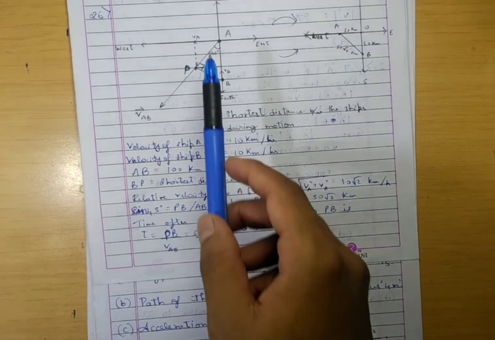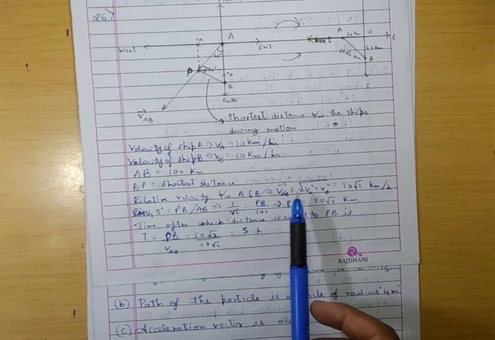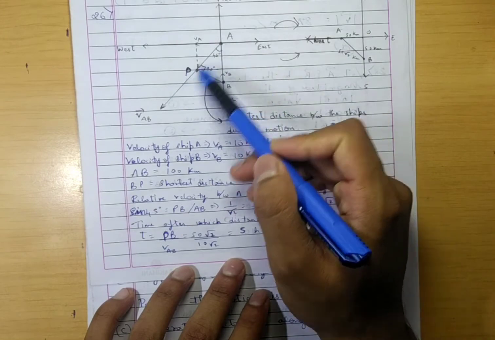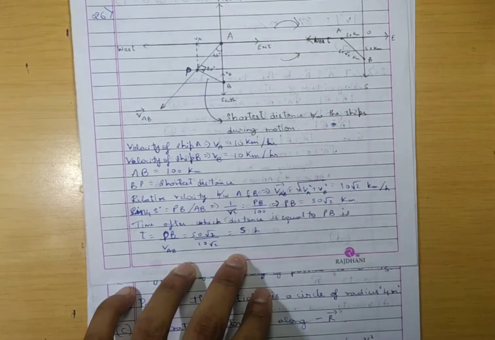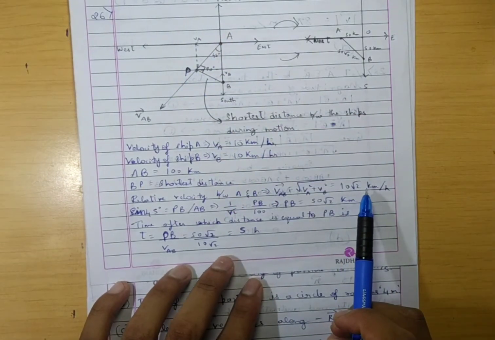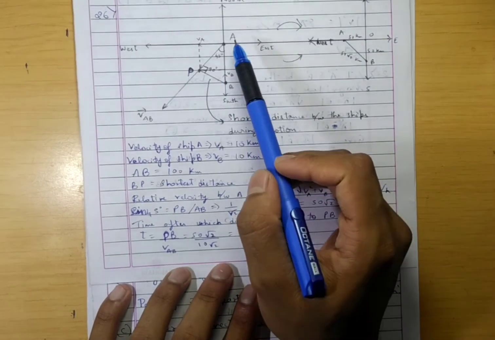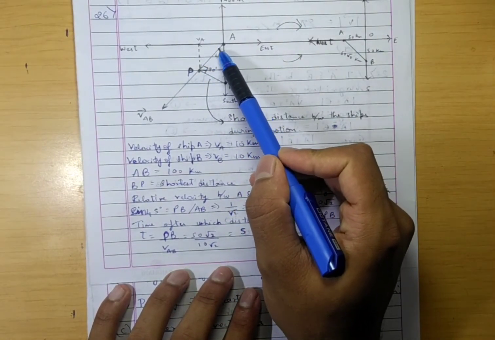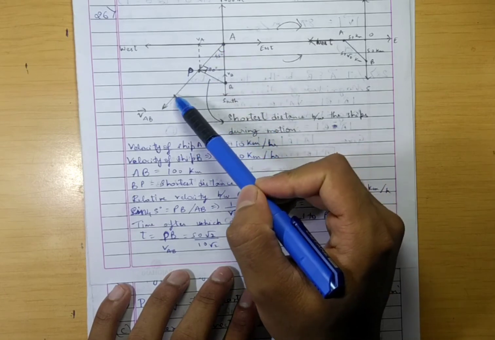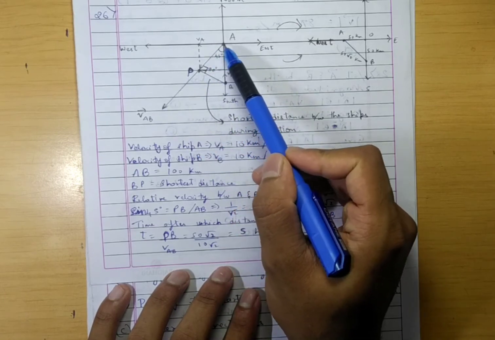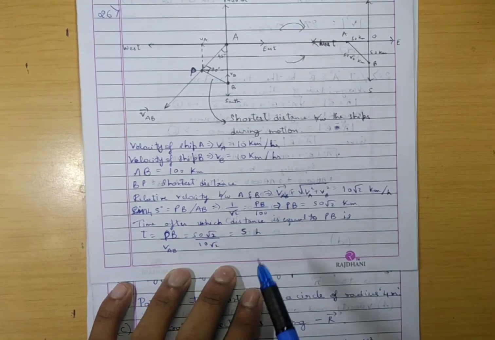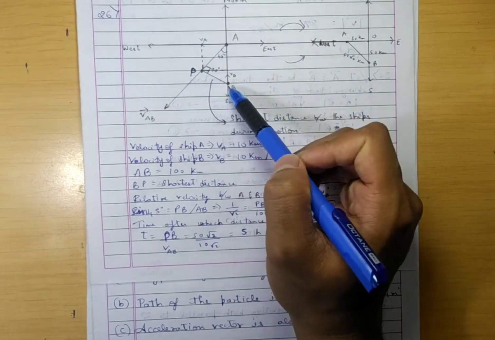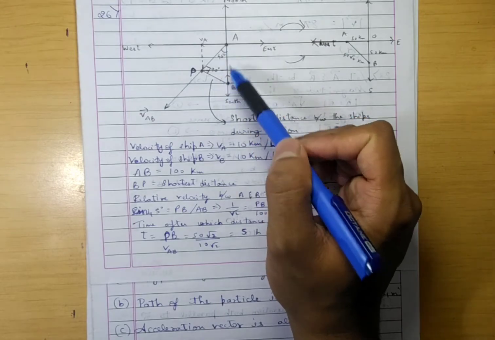Relative velocity between A and B is VAB is equal to root of VA square plus VB square, and this is the relative velocity vector, the resultant vector of both the velocities of the ships, which will be equal to 10 root 2 km per hour. Here in this triangle, since the resultant velocity vector will be 45 degrees from the x-axis and y-axis, therefore sine 45 is opposite by hypotenuse. Opposite is BP, the shortest distance, and hypotenuse is AB.